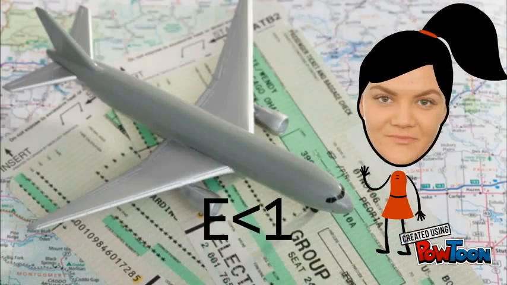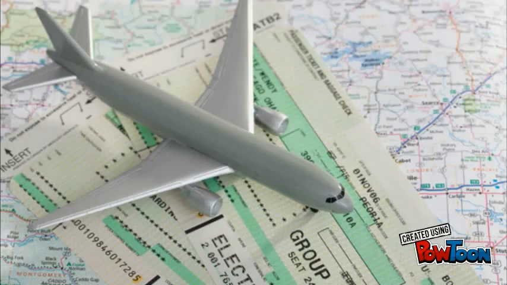For example, if an airplane company decides to decrease the price of the tickets, even though this change in price is not huge, people will be willing to use that offer, which increases the demand overall.